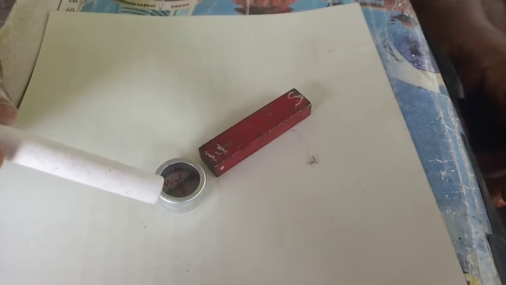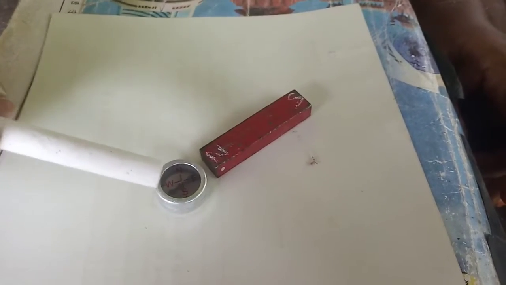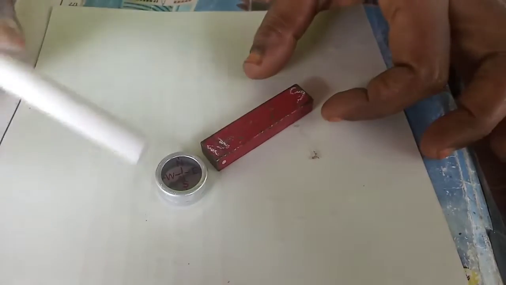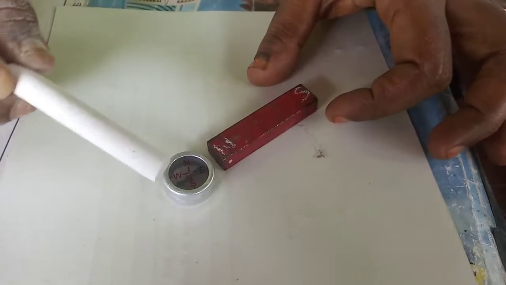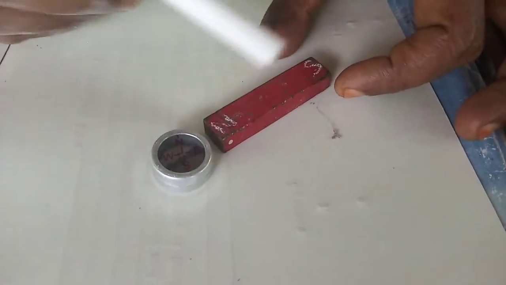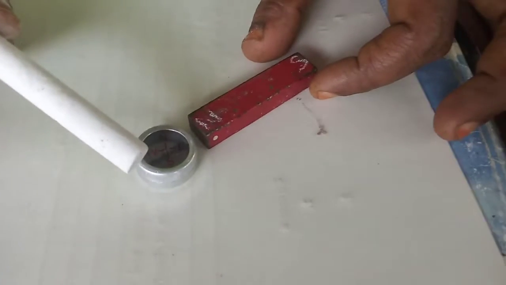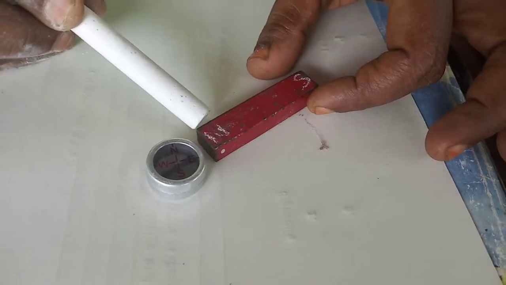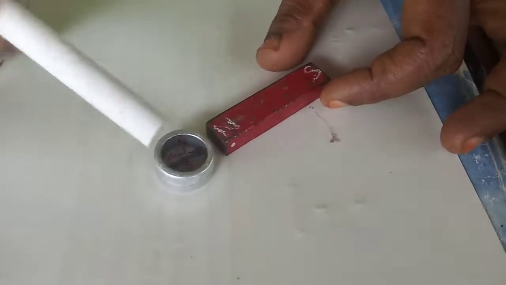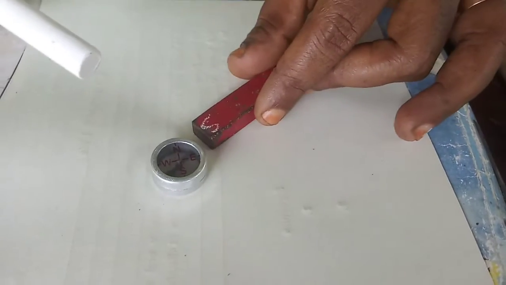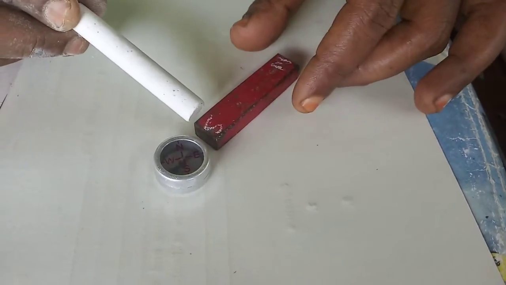The arrow mark towards the magnet means south pole, away from the magnet means north pole.